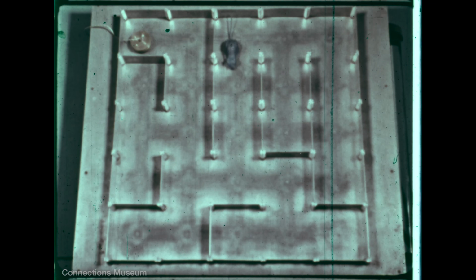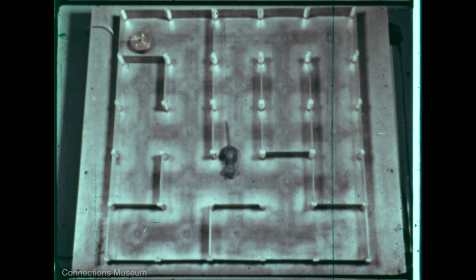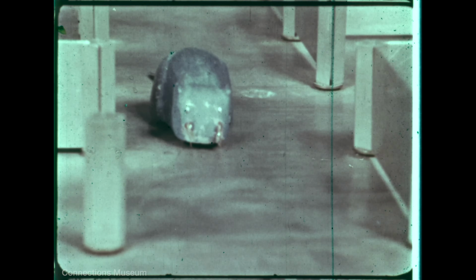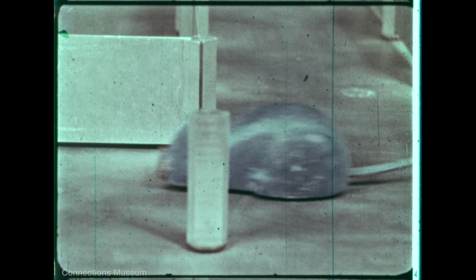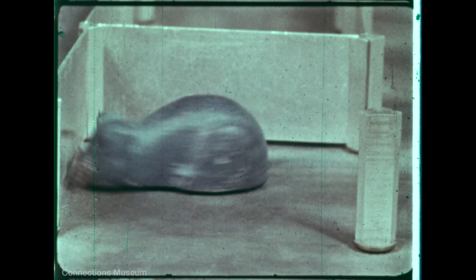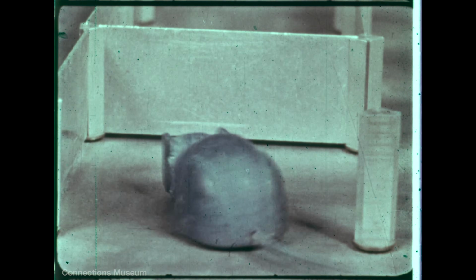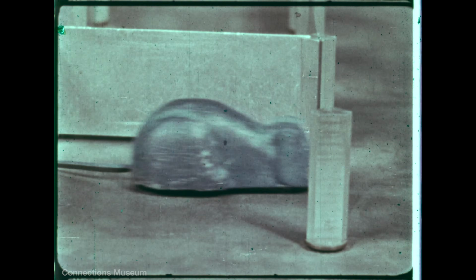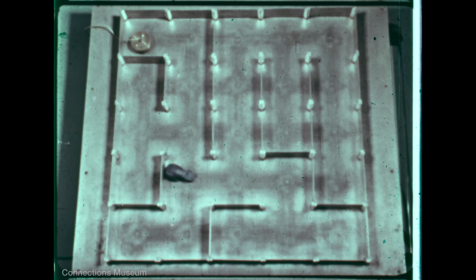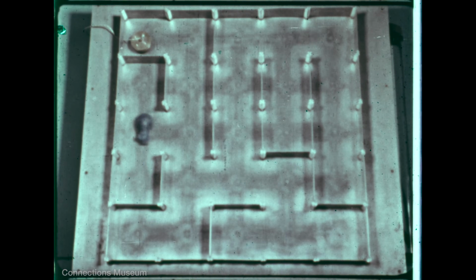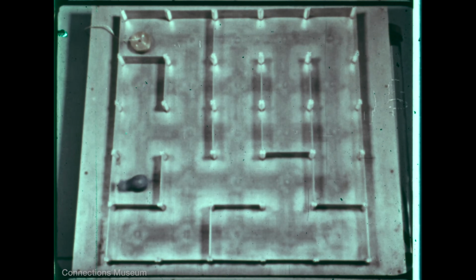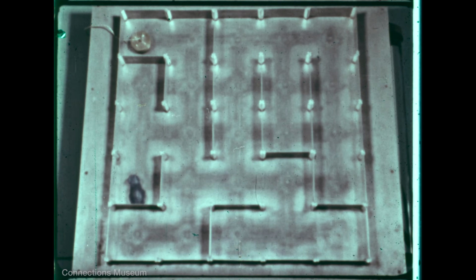This is a man-made mechanical mouse trying to find its way through a maze. It tries various directions one after another, and when it discovers an open path, the mouse moves forward until another barrier stops it. Then it probes for another opening, eventually working its way by trial and error through to the goal.